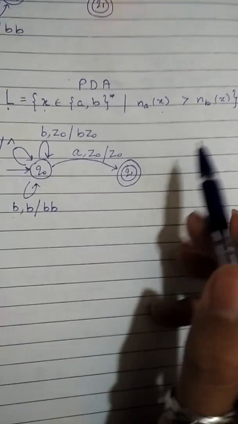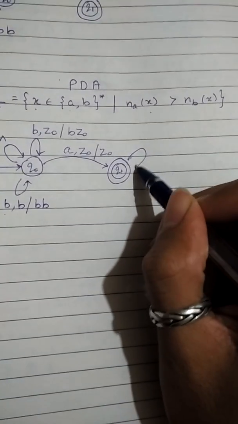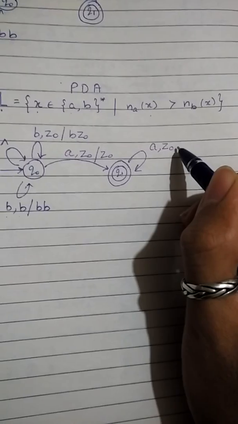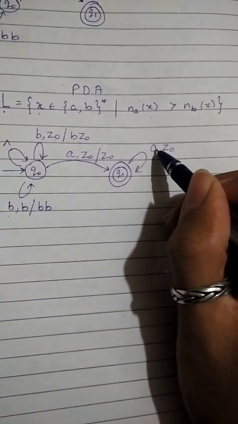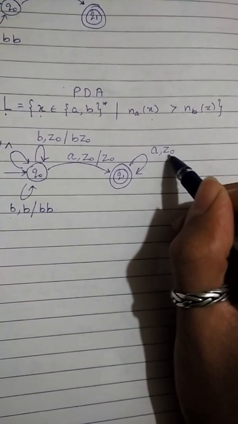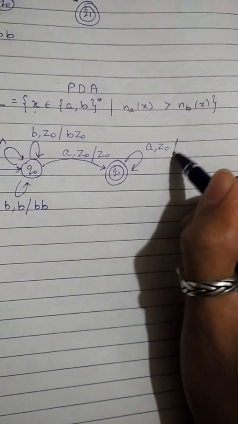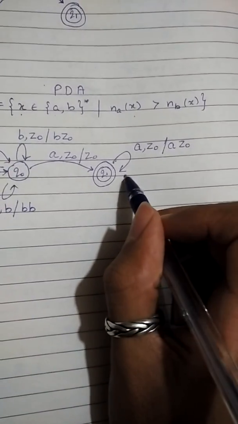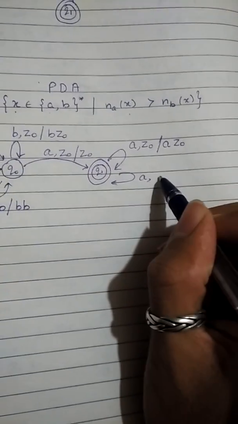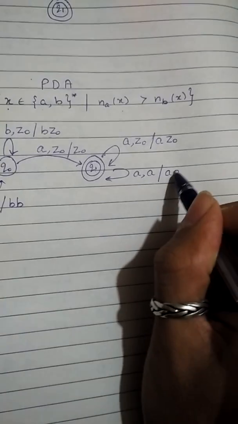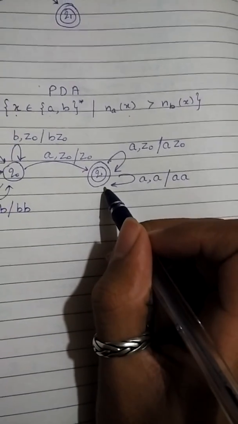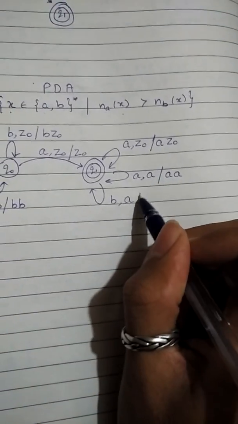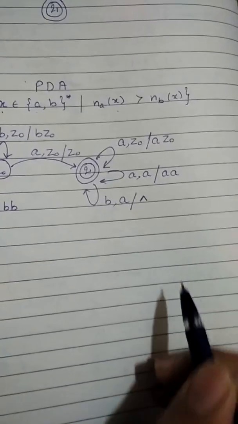Sorry, if we have input symbol a and stack top Z0, we'll replace it with aZ0. Again if we get an a, we'll add it onto the stack similarly. Now if we get a b and our stack top is a, we'll replace it with null.